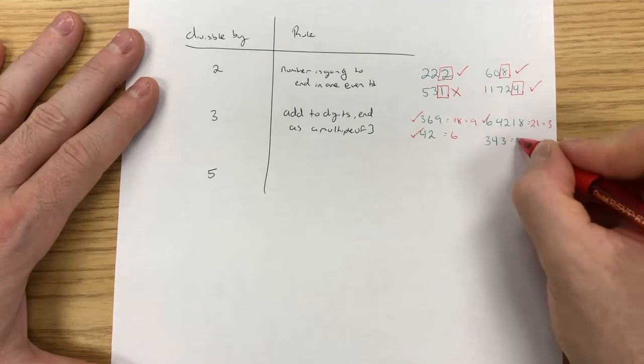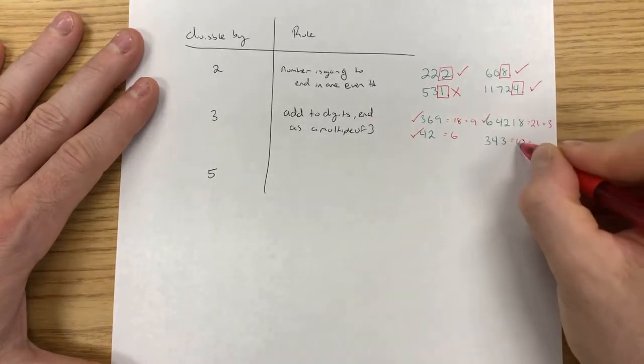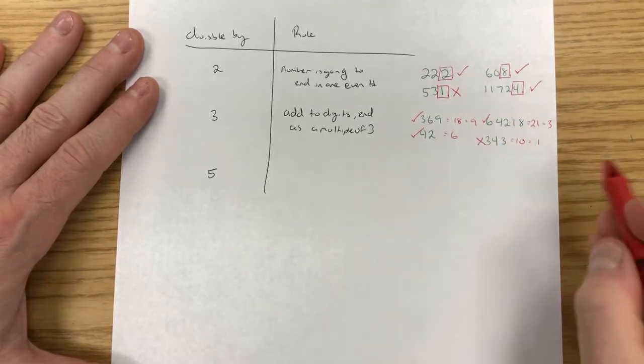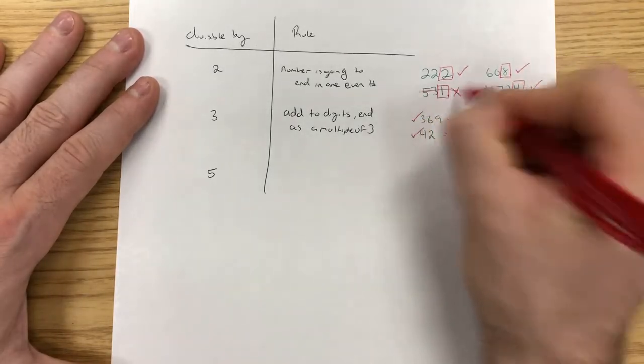7 plus 3 equals 10. 10 is not divisible by 3. If I try it again, 1 and 0 make 1. 1 is not divisible by 3. So I know that this doesn't work, just like this did not work.